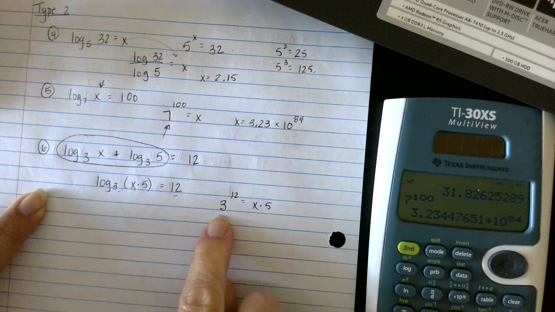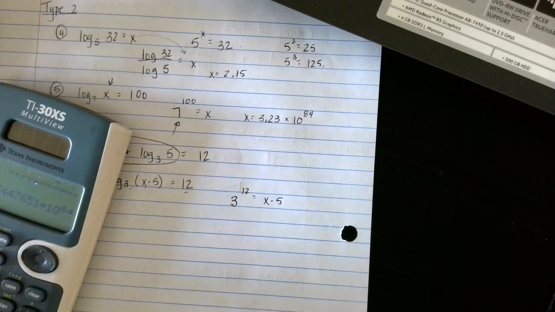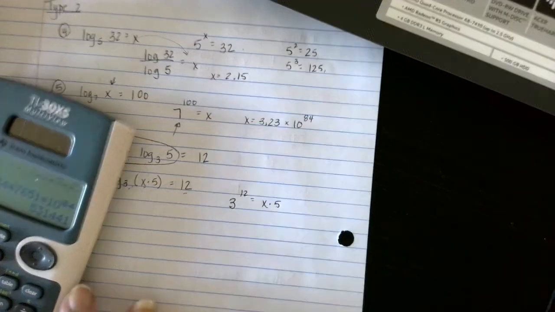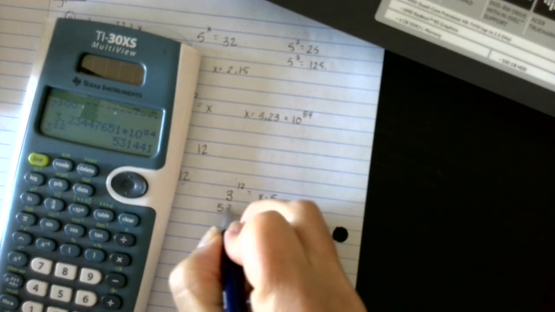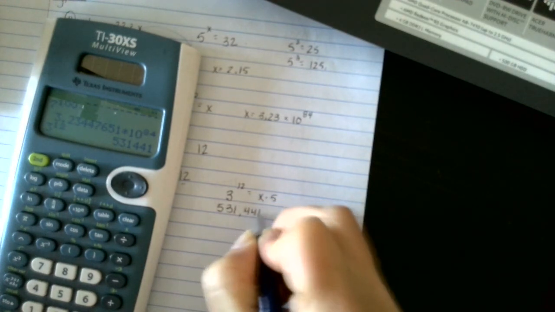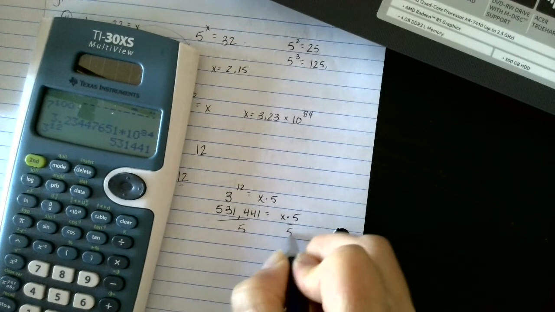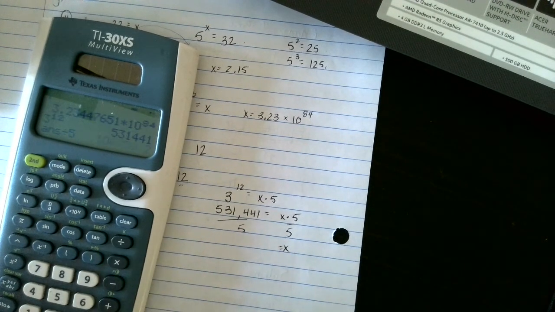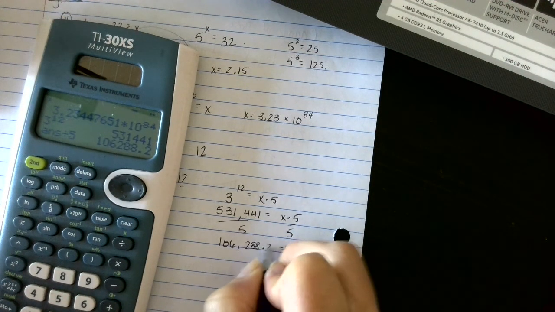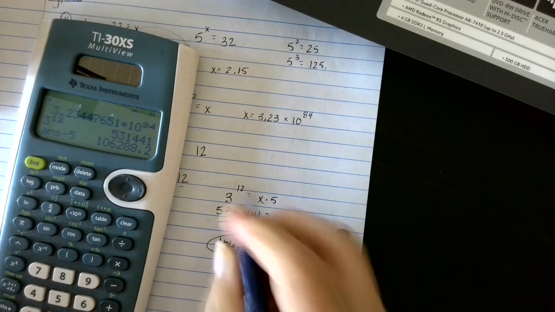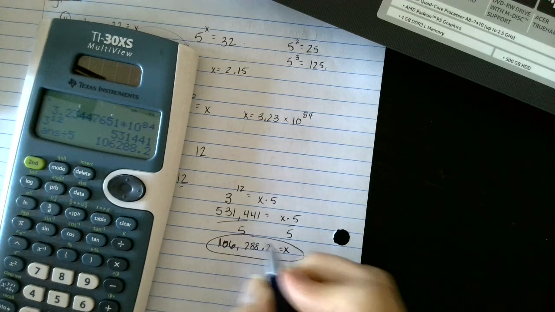So I just need to figure out what is 3 times itself 12 times. That's going to be a big number too. So 3 to the 12th is 531,441. And this equals x times 5, or 5x. If I divide both sides by 5, I get my answer. So divide by 5. I get 106,288.2. These typically are going to give you grosser decimals and just round them to 2 decimal places for your final answer.